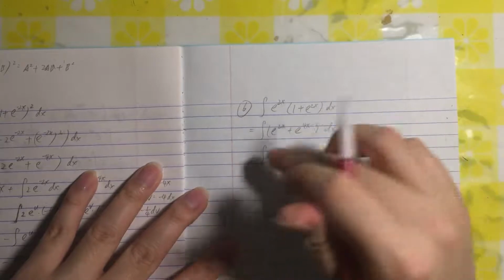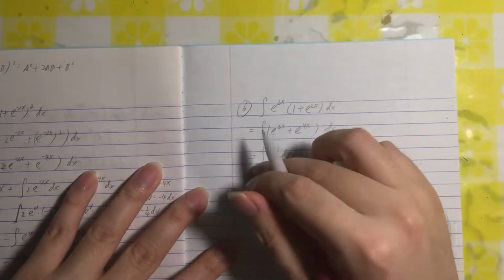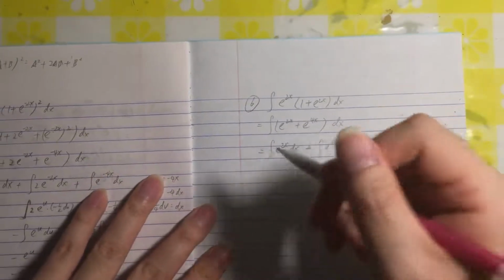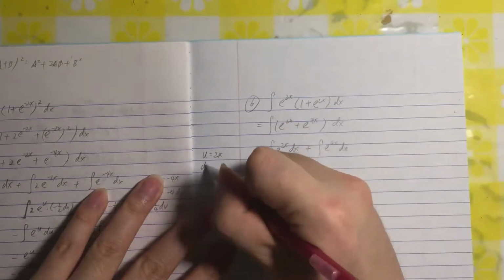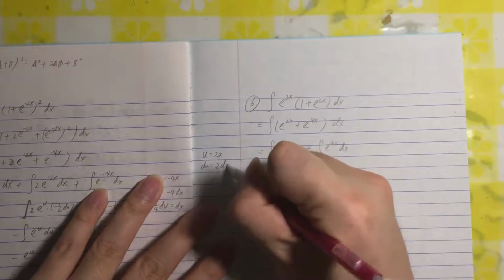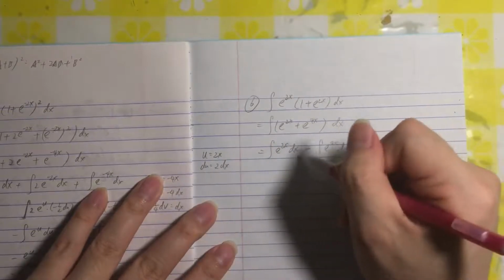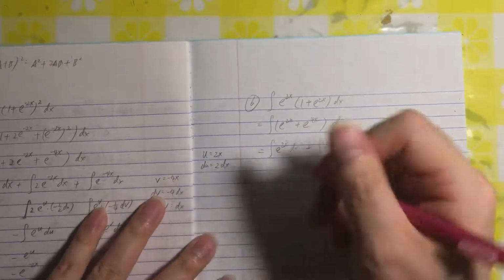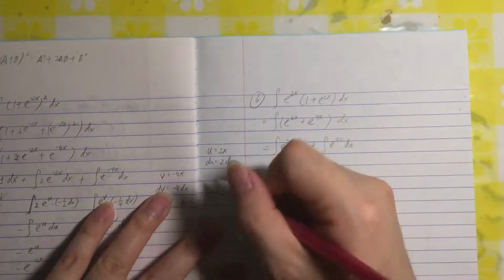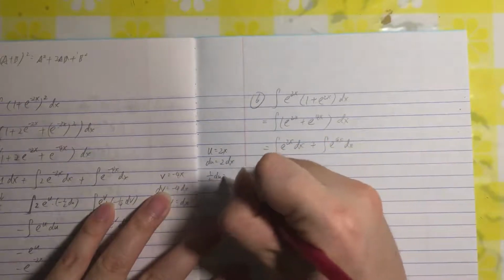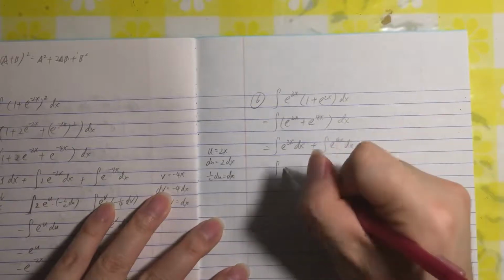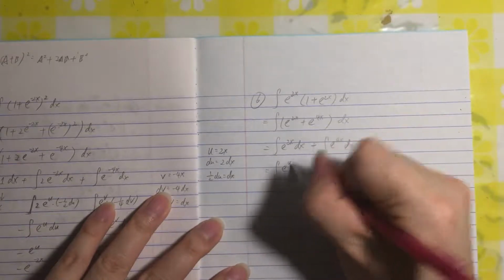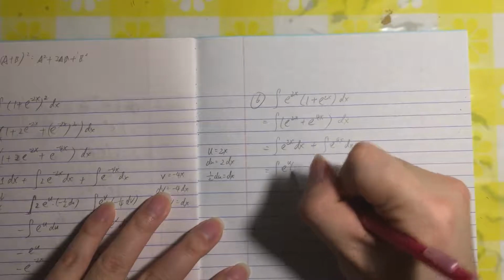Then make a u substitution for each of them. For the first integral, I let u equal 2x. Then du will be 2 dx. We have dx here. What's missing is a 2. So I can divide both sides by 2. I get half of du equals dx. Then substitute. I get e to the power of u times half of du.